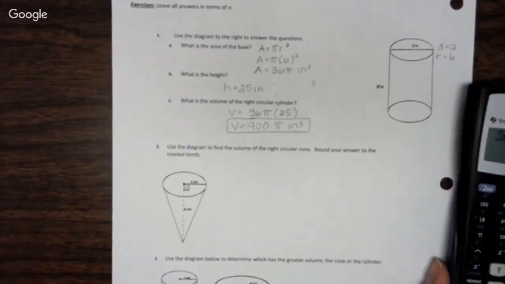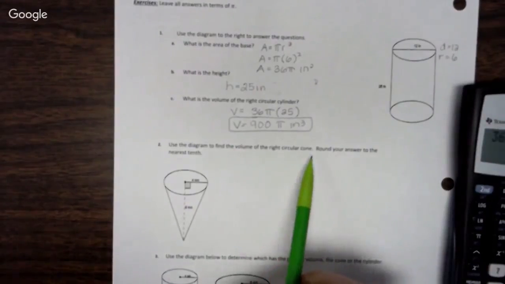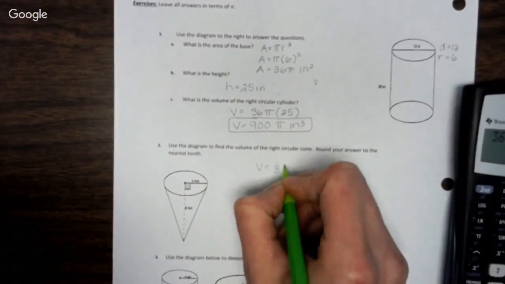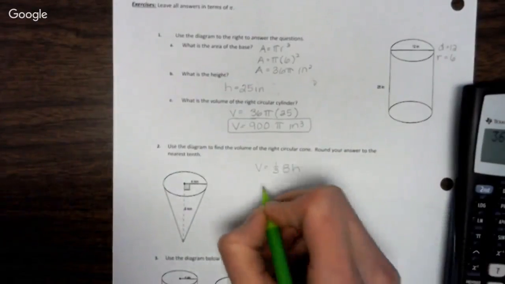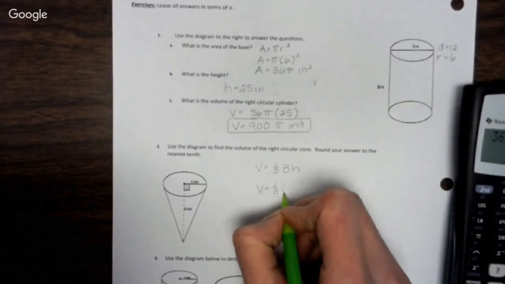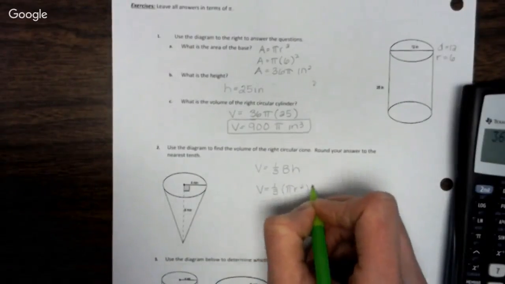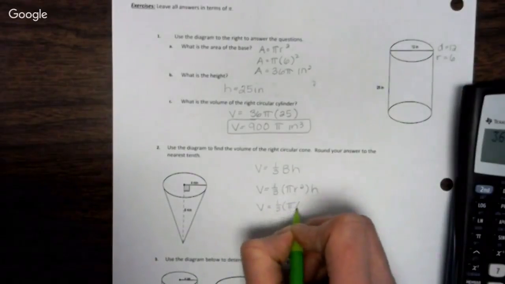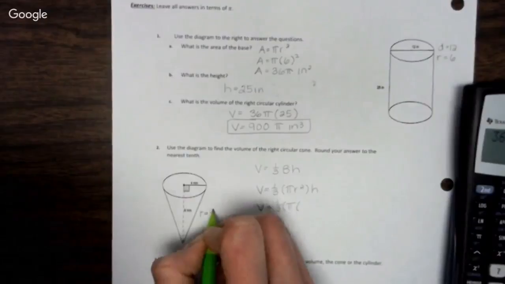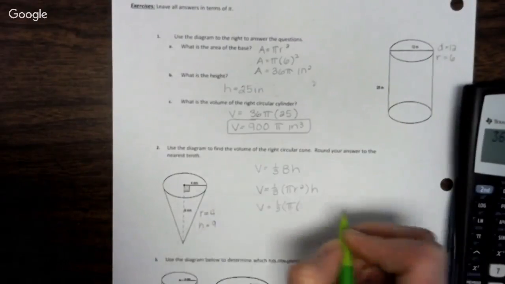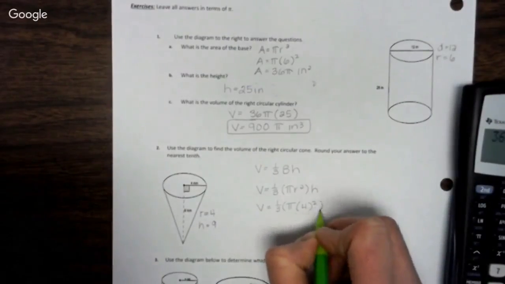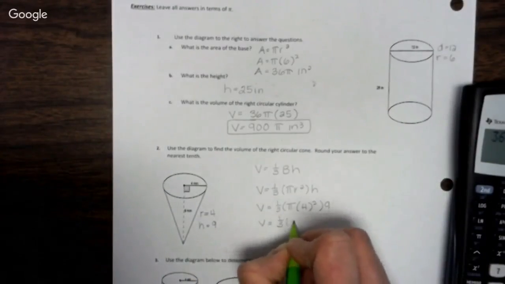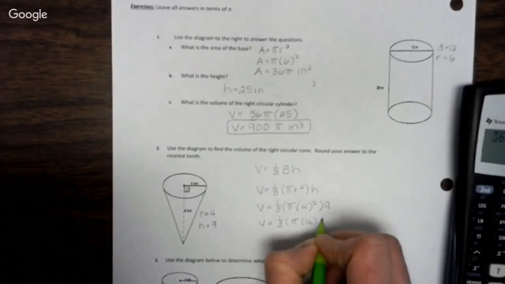All right, number 2. We're going to find the volume of the right circular cone, and we're going to round it to the nearest tenth. So volume is equal to, the formula is 1/3 big B times H. So 1/3, the base is pi r squared times height. So pi times, now my radius is 4, my height is 9. So I am going to have 4 squared times 9. Let's do the exponents first. So 4 squared is 16.